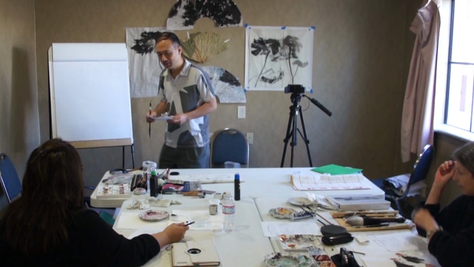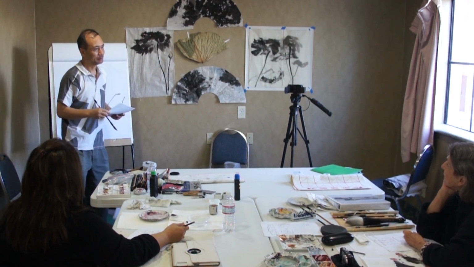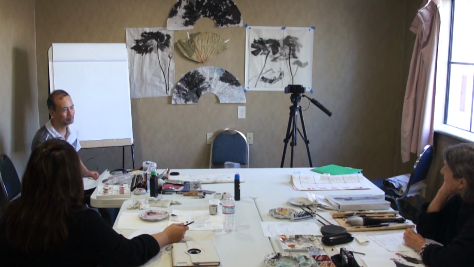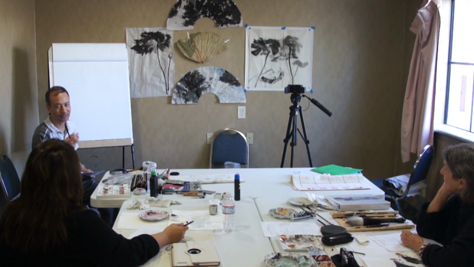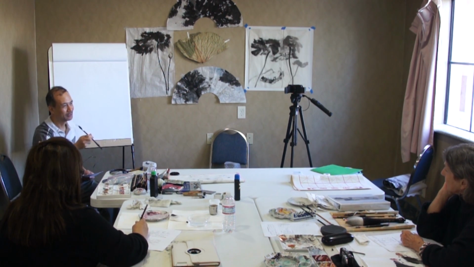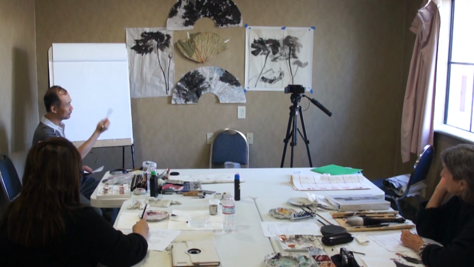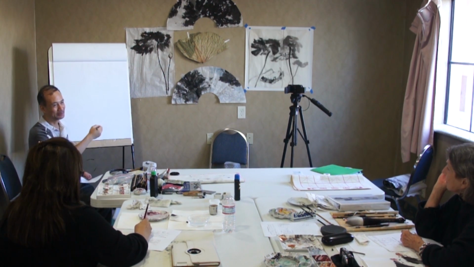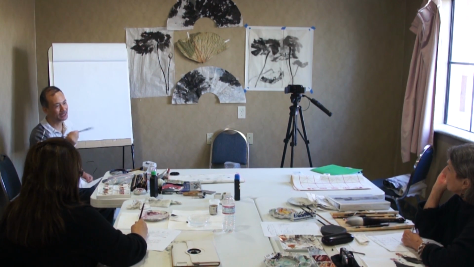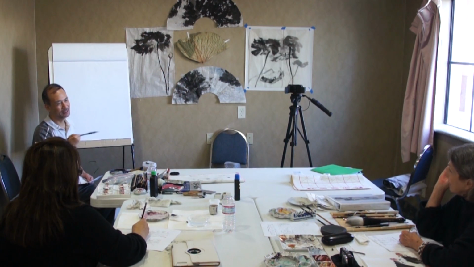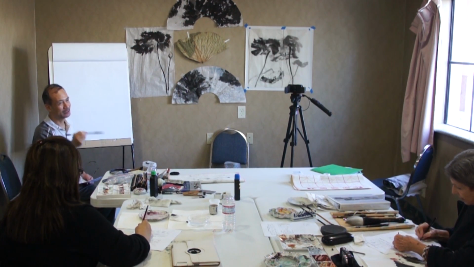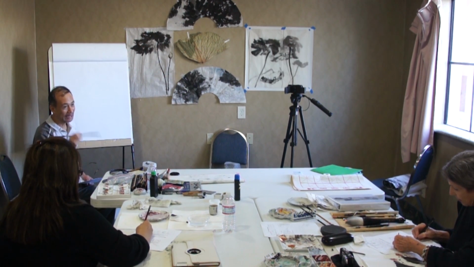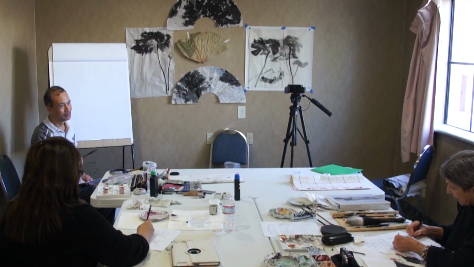In Chinese, this kind of freehand painting is known as 写意. 写 means expression or writing, literally writing. We don't say paint, we say write. We write painting, write ideas. 写意 means idea. So in Chinese brush painting, the idea comes first.